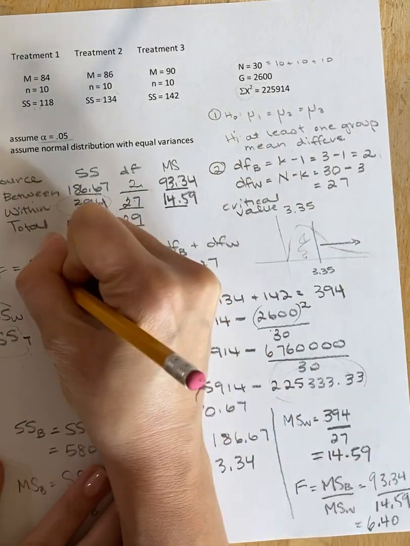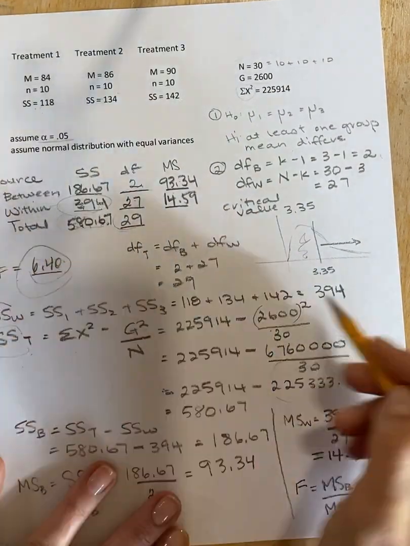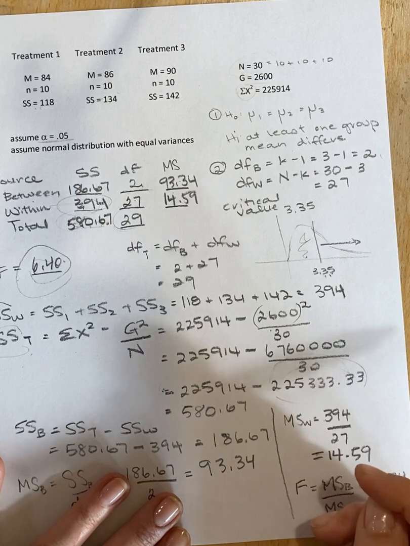That's 6.40. So that's the value that I'm going to compare to my critical value.